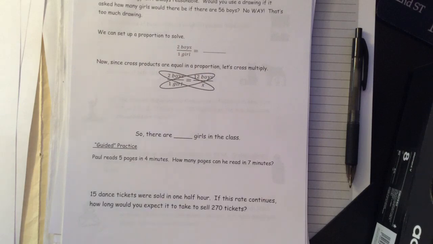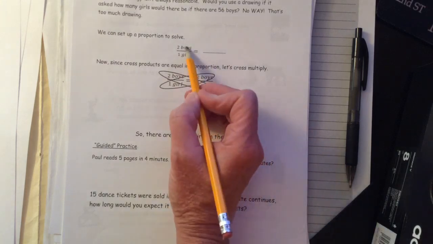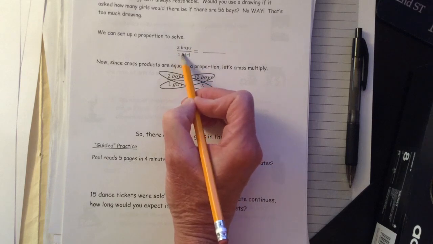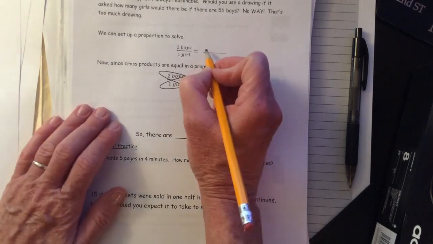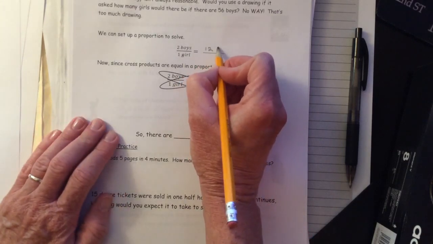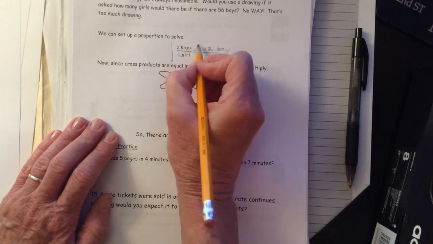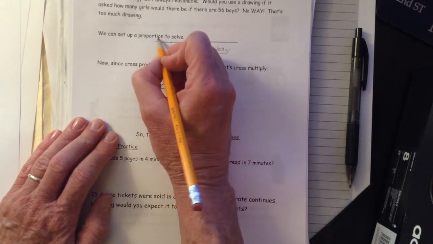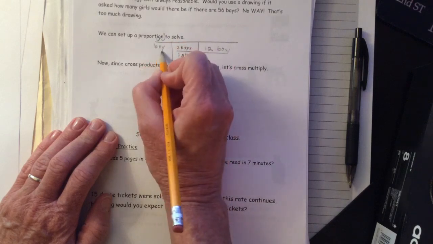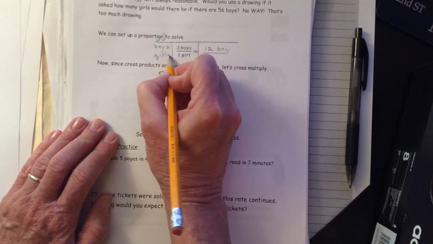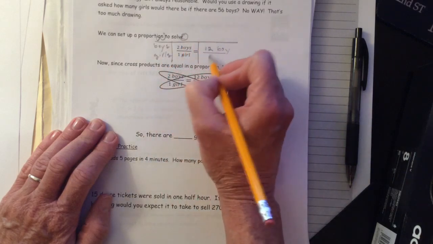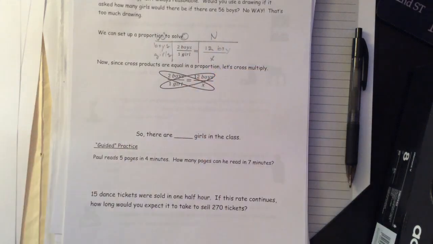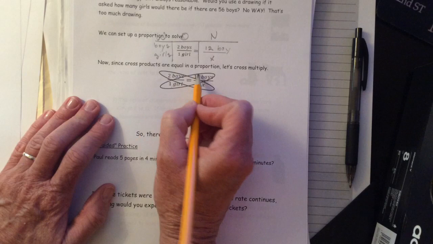The original problem said 2 boys for every girl, so 2 to 1. And if there are 12 boys in a room, how many girls would there be? So, these are boys. Now, I hope you remember your ones chart. W is words, so you have boys and you have girls. This is what you know, or the original, and this is what you need to know. Okay, now we can cross multiply, and there we go.